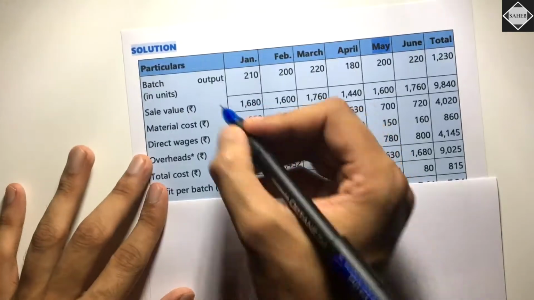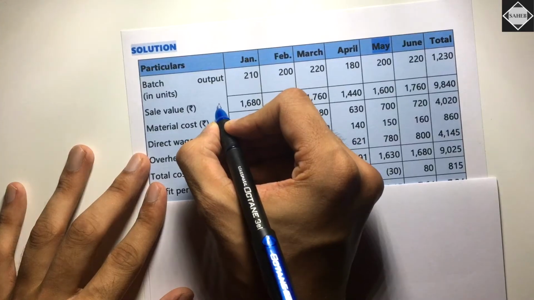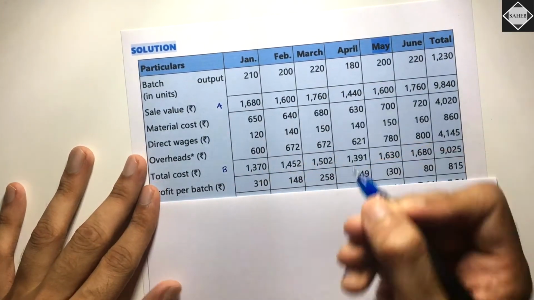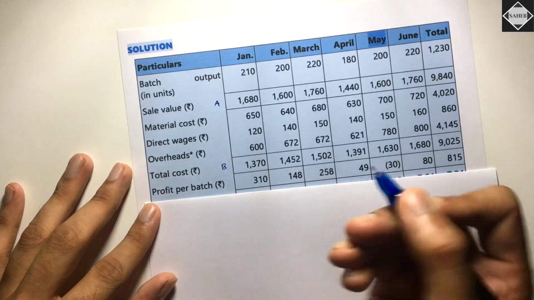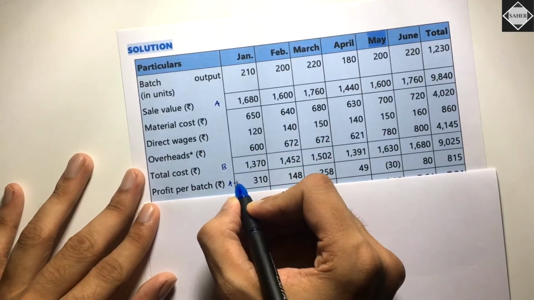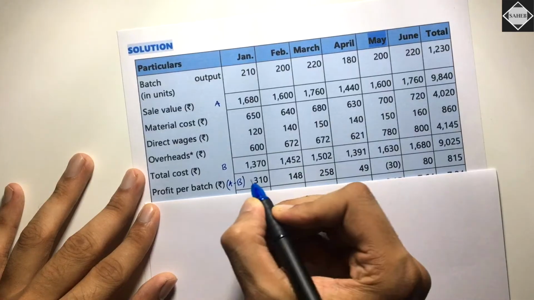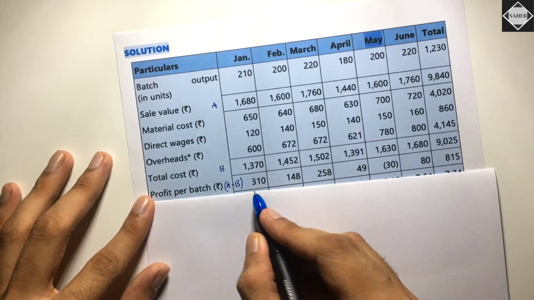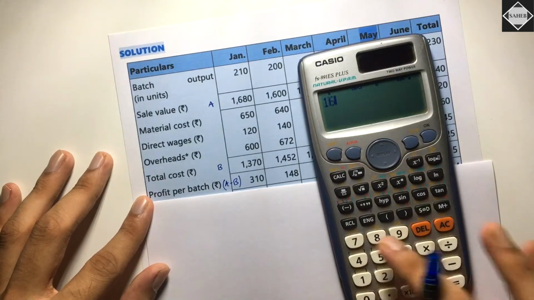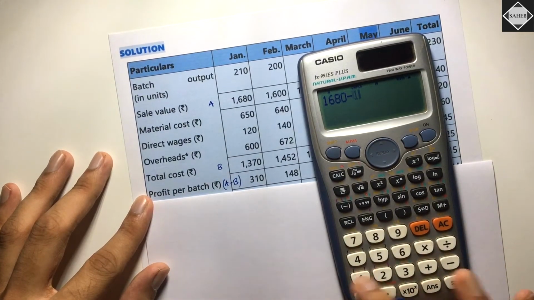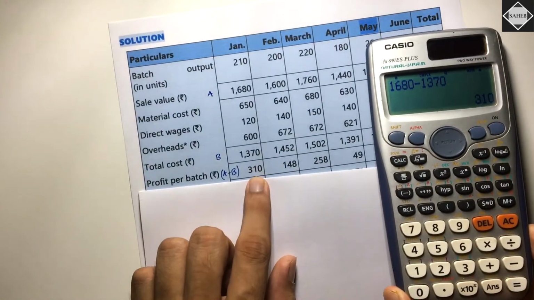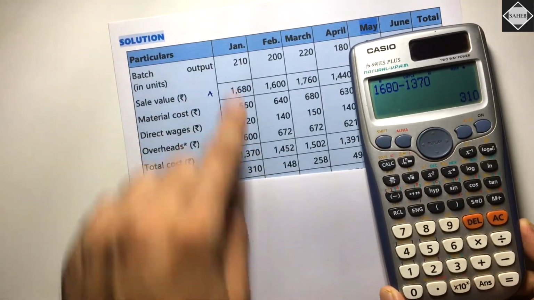Okay, let's just call this A, and this B, right? So how will you calculate the profit per batch? It's really simple, A minus B, isn't it? Sales value minus total cost, you will get this. 1680 minus 1370, it's equal to 310. Yeah, 310 is the profit of the batch of January.